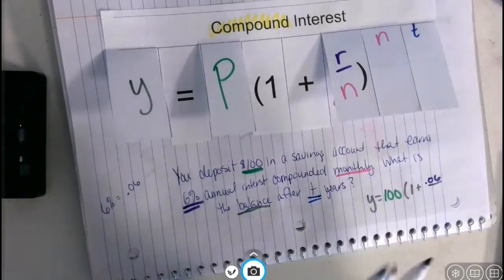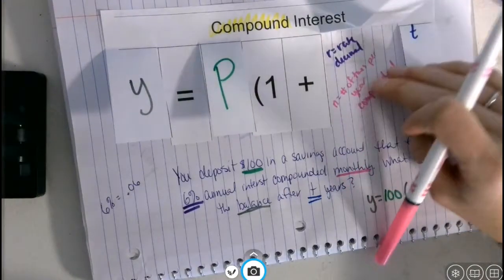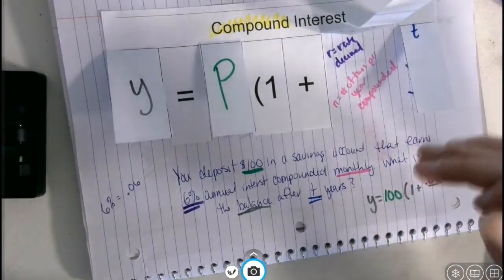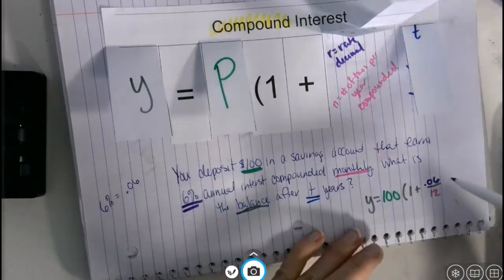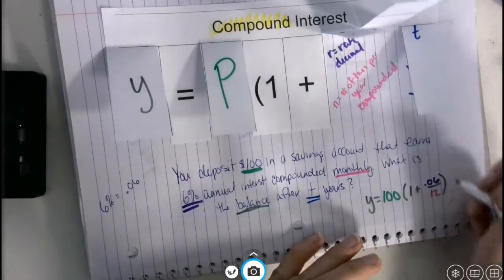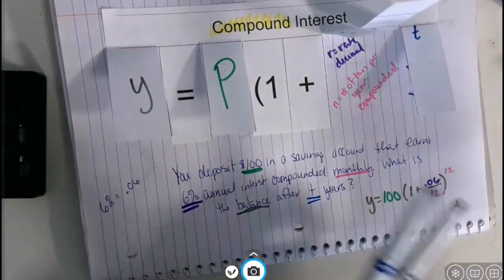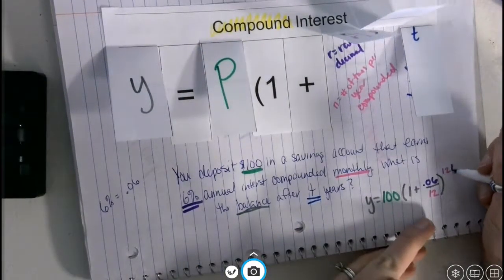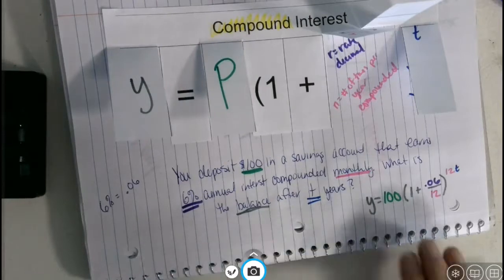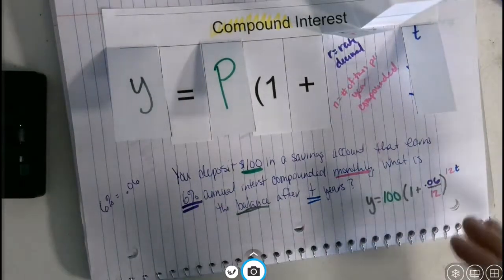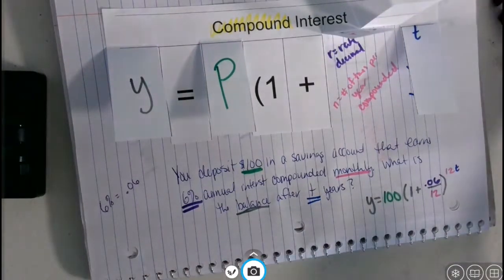This is compounded monthly, and remember that our N is the number of times per year. So if it's compounded monthly, there are 12 months in a year. So it's going to be a 12. And then here I also have that 12. It doesn't go away. We'll use it again. And then my t. We're not given the t here. So where this equation can come in really handy is sometimes you'll be asked, now that you have your equation, how much money will you have in 4 years? Okay, now how about 5 years? How about 7? Now that we have our equation, we can just plug in those different t values and see where we end up.